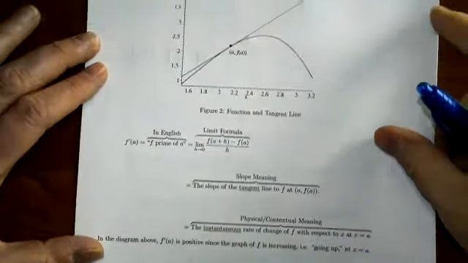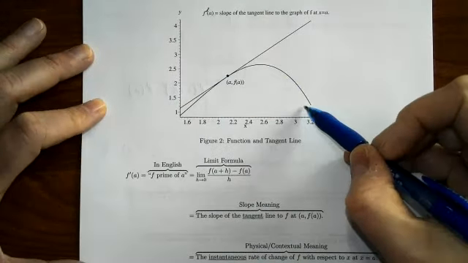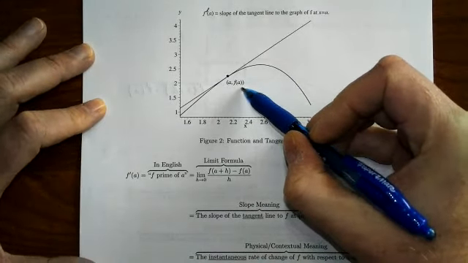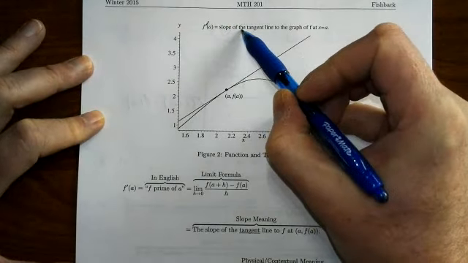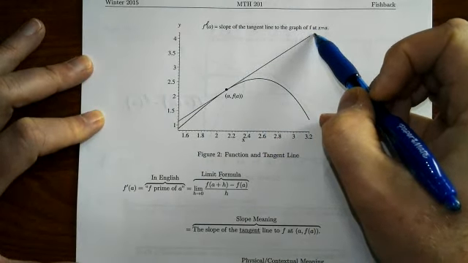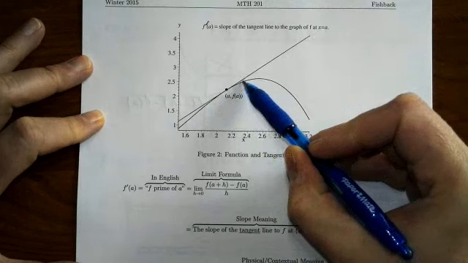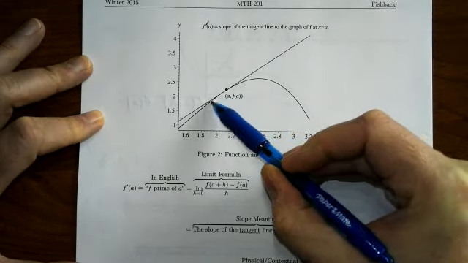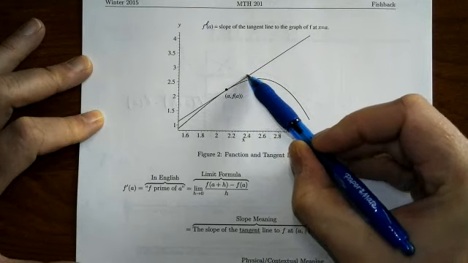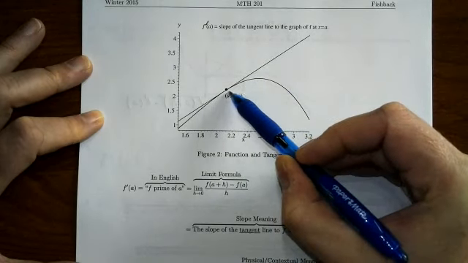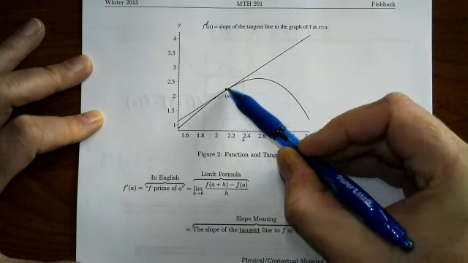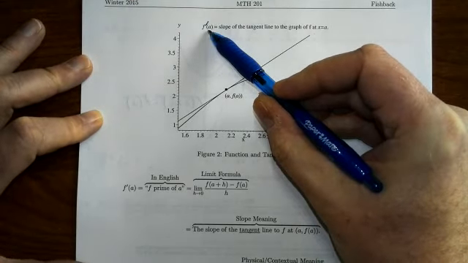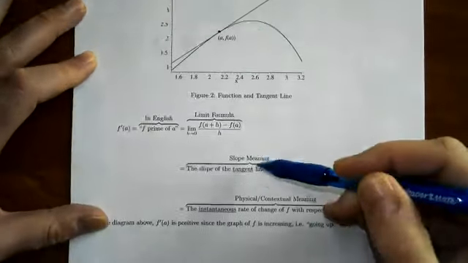So going back to the previous example. Here's my parabola. Here's a, f of a. F prime of a is the slope of the tangent line to the graph at x equals a. Or another way to say that is it's the slope of the curve at this particular point. In this case, the slope of this tangent line or the slope of the curve at this point is positive, so we would expect f prime of a to be positive.